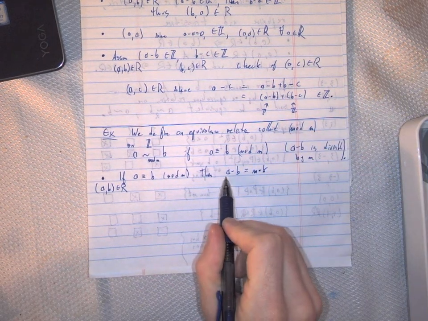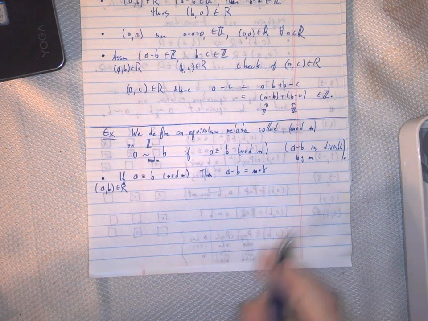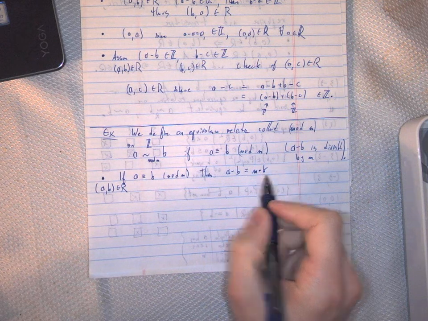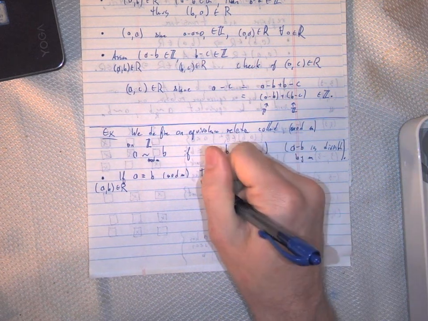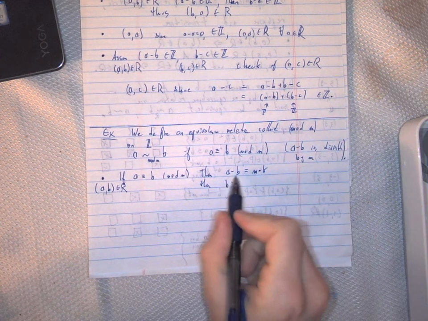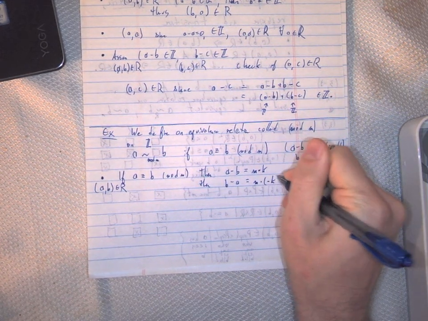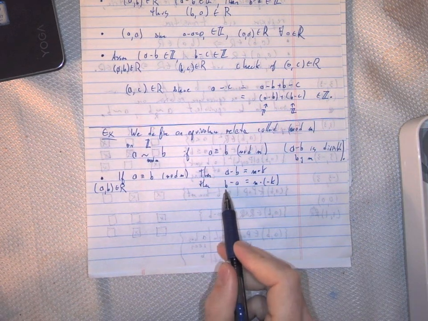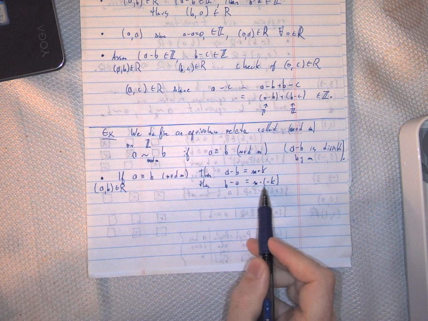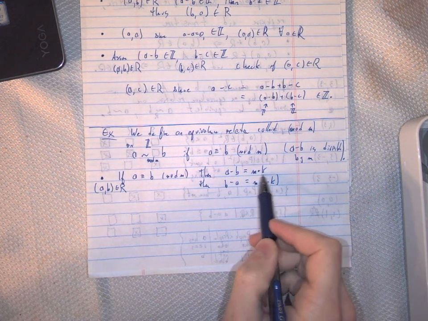This is what it means for a minus b to be divisible by m. It's equal to m times some integer. But if a minus b is equal to m times k, then b minus a, well, that's the negative of this, is just equal to m times negative k. So b minus a is also divisible by m because it's also equal to m times some integer. And you just take the negative of the one that you took up here.